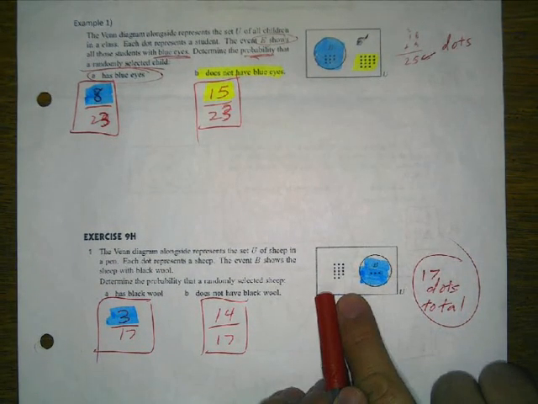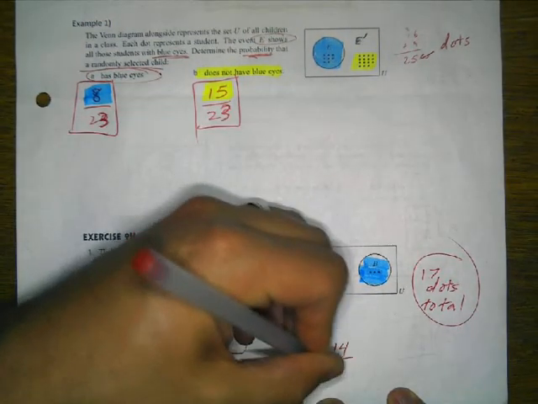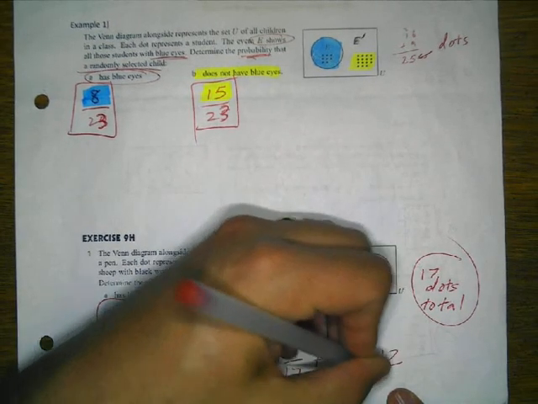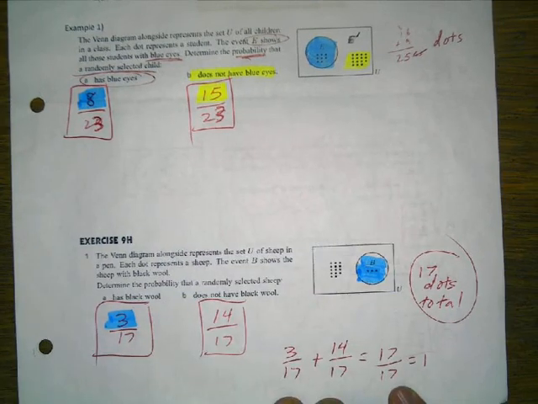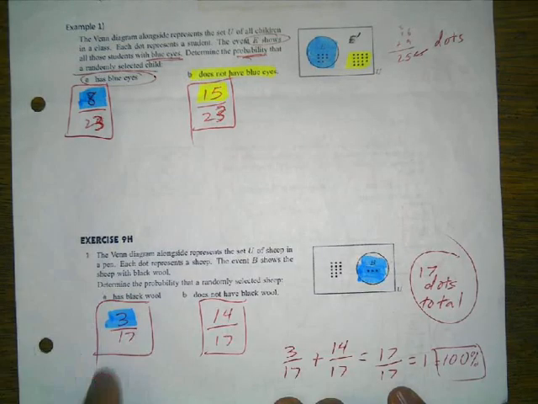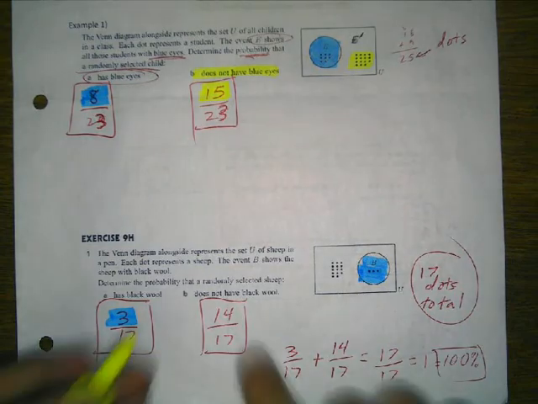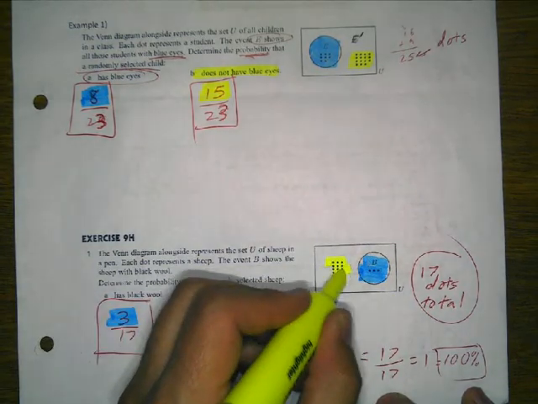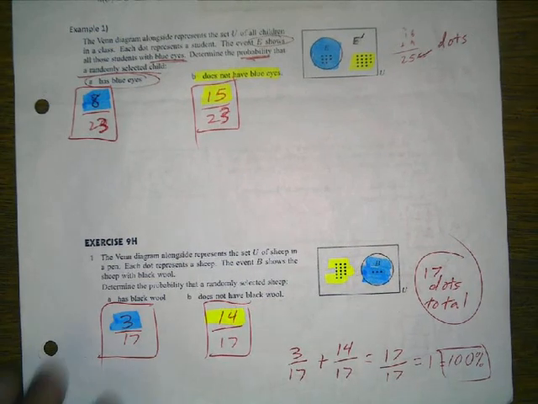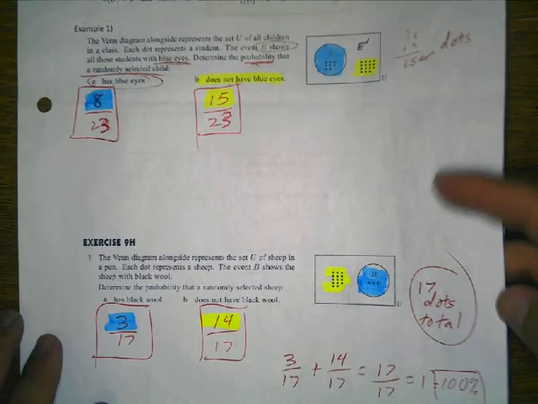And if you add having black wool and not having black wool together, 3 over 17 plus 14 over 17 is going to give me 1, or 17 over 17, which is equal to 1, or simply 100%. Because you're either going to have black wool or not have black wool and nothing else. Okay, not having the black wool is 14 because there's 14 there. All right, let's move on. Hit pause and replay if you need extra explanation, or talk to me at a study hall.